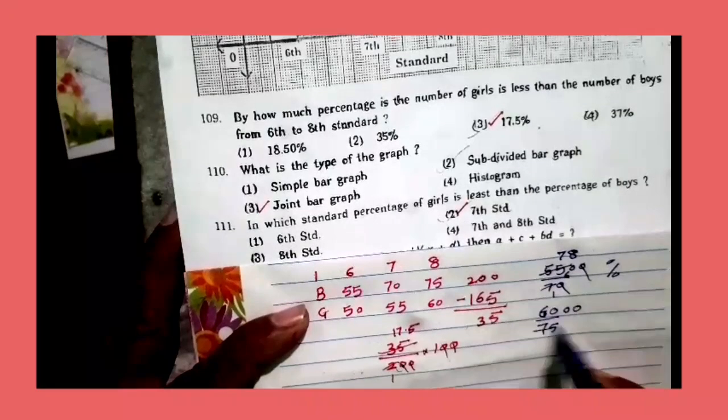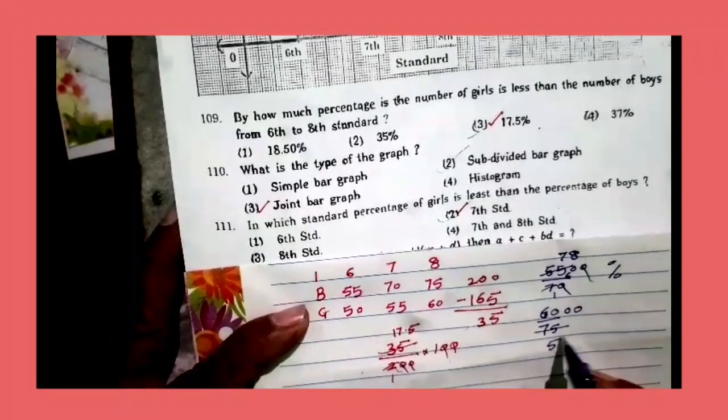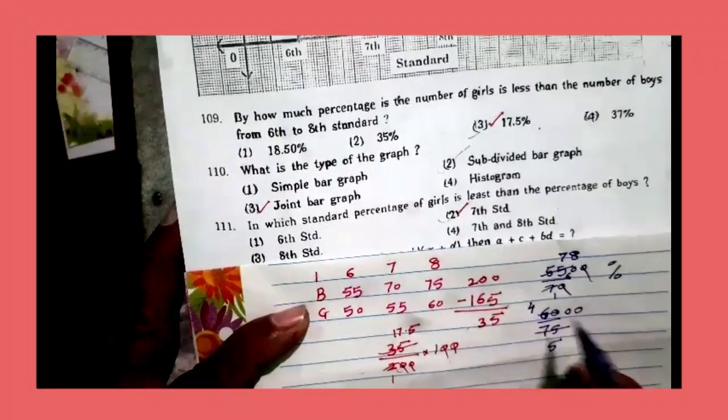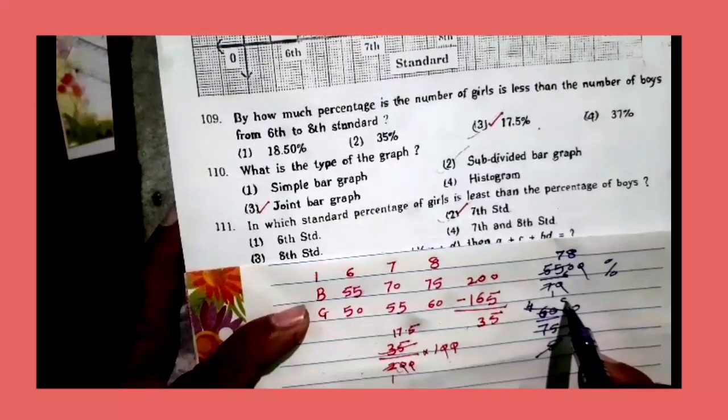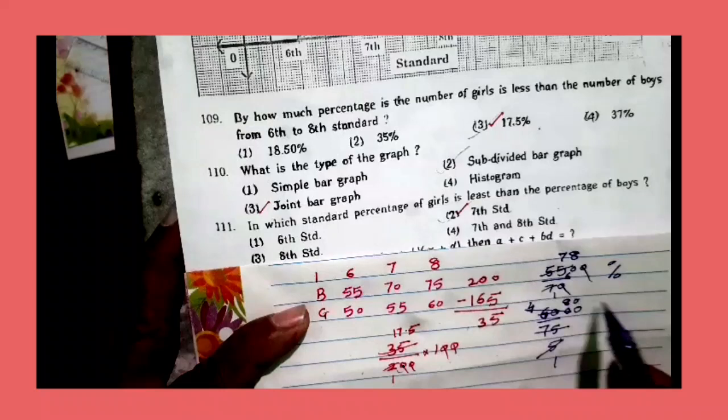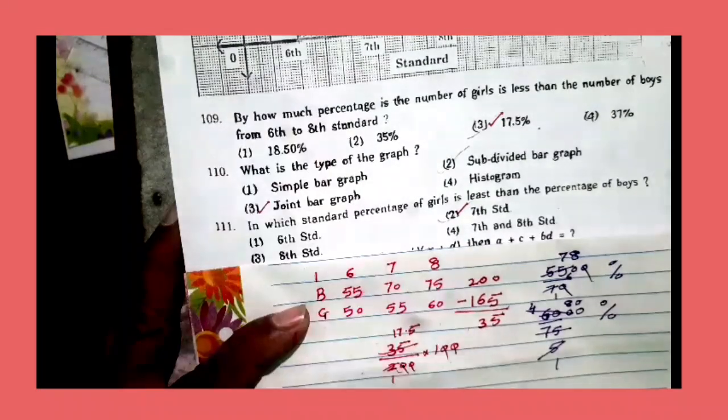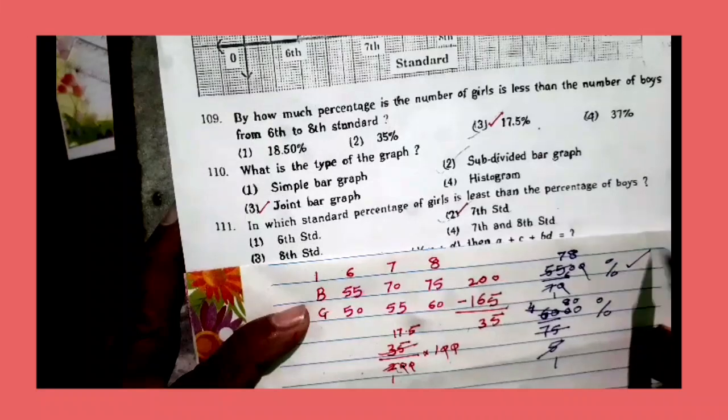In 8th, this is 60 and 75. 15 times 5, 15 times 4 is 60. 5 times 8 is 40. This is 80%. We can check also. So C is least.